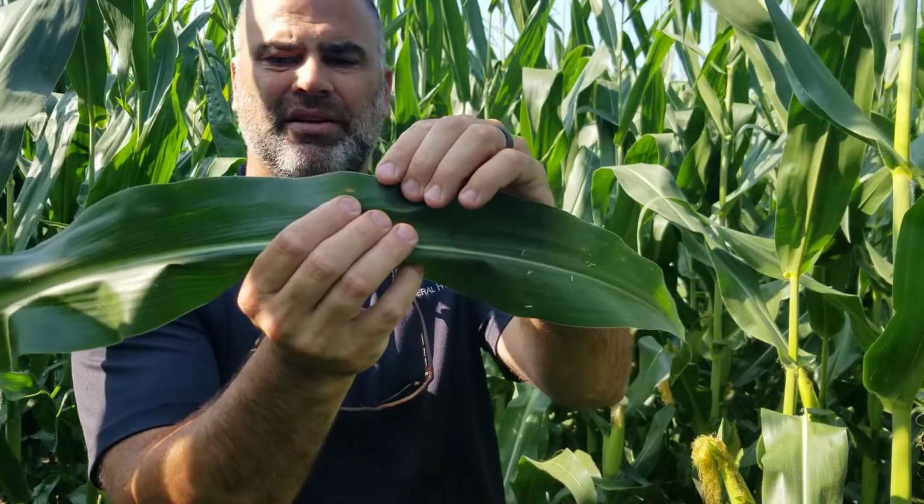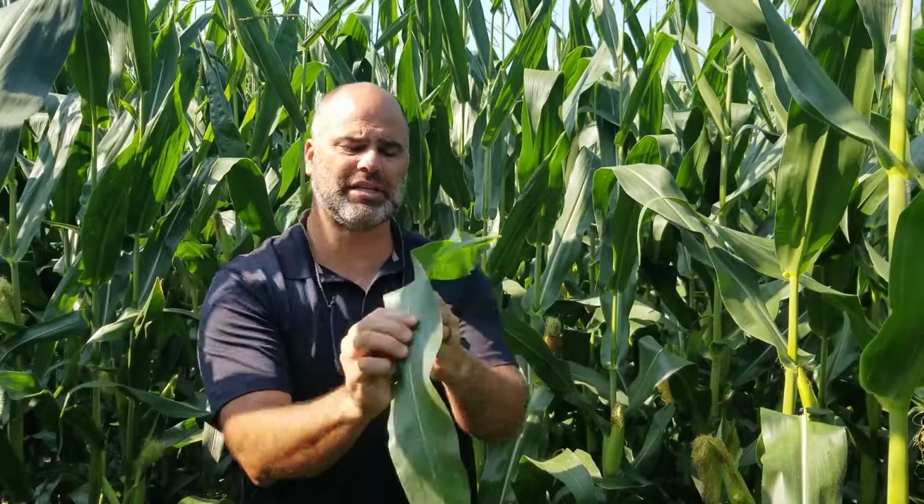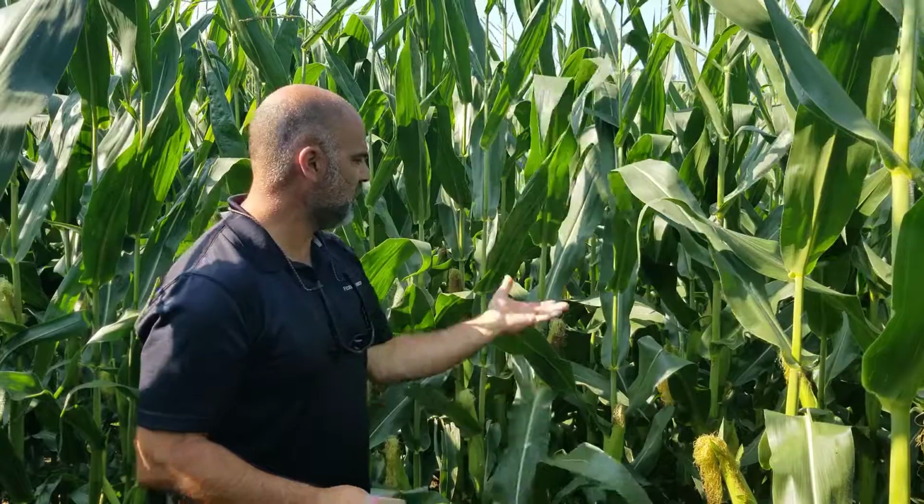Gray leaf spot is, they consider it cigar shaped, so it's usually contained within the leaf margins of the leaf, and it usually comes to a rather abrupt point. So we start looking at the ear leaf, the leaf at the ear and above, to see the level of infestation, and that would be where I would start in making my recommendations for fungicide.